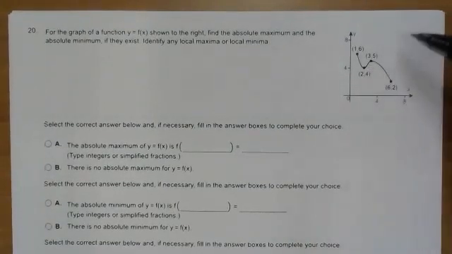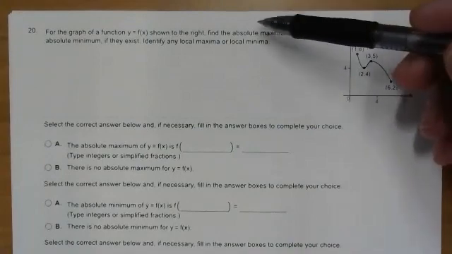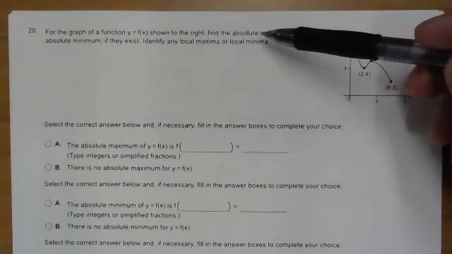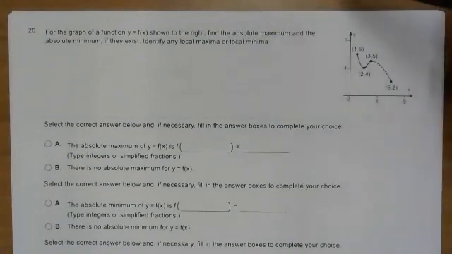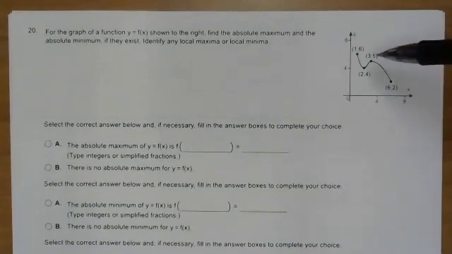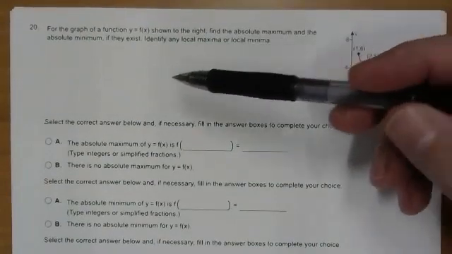So here, I think it's once again going to ask about absolute max and absolute min and local max and local min. So once again, local max and min are a valley or mountain peak. Absolute ones can also be the ends of the graph.